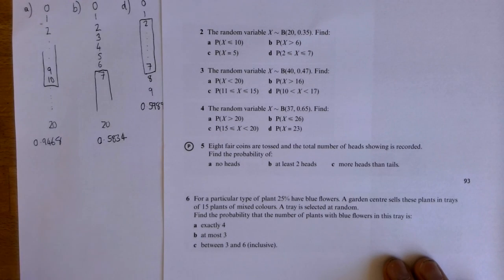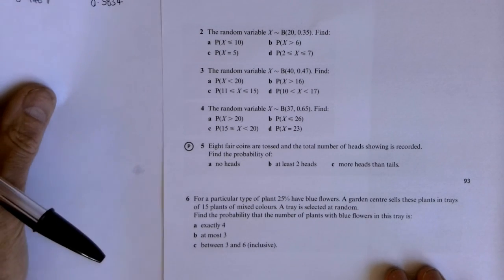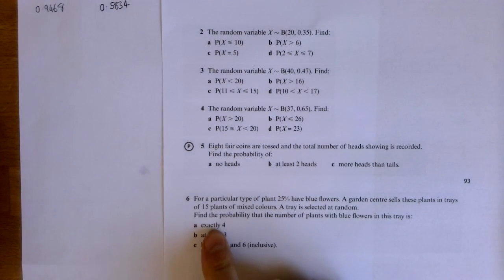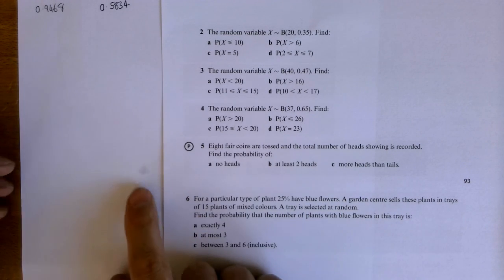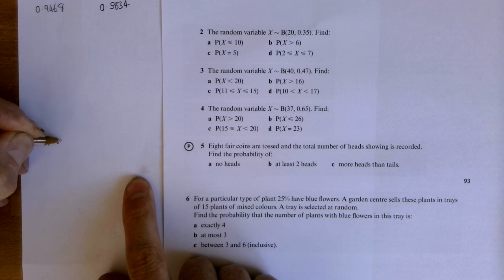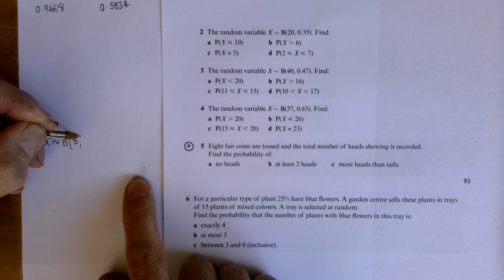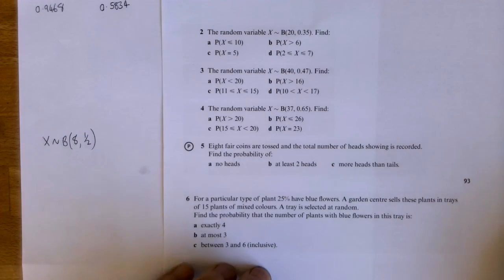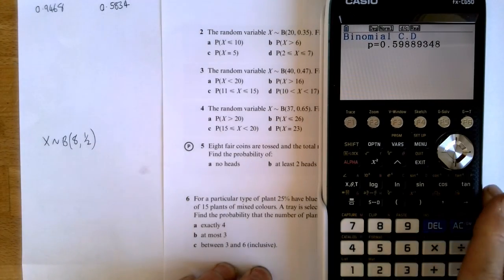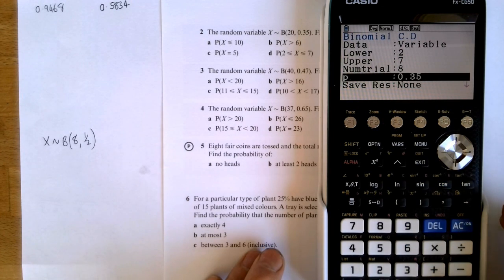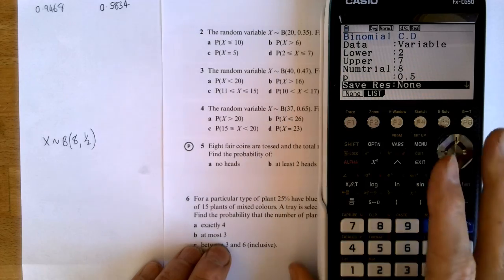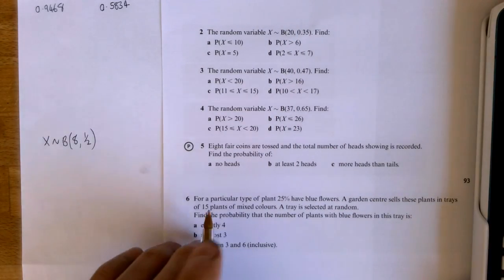I then just start to talk about question 5. We've got a context now, so we're dealing with the number of heads when you flip 8 coins. So the number of heads will be binomial. This meets all of our conditions. We are doing it 8 times, and the probability of success is a half, isn't it, when you flip a coin? So I'm going to quickly enter those values on my calculator. So I've got number of trials this time is 8, and the probability of success is 0.5.